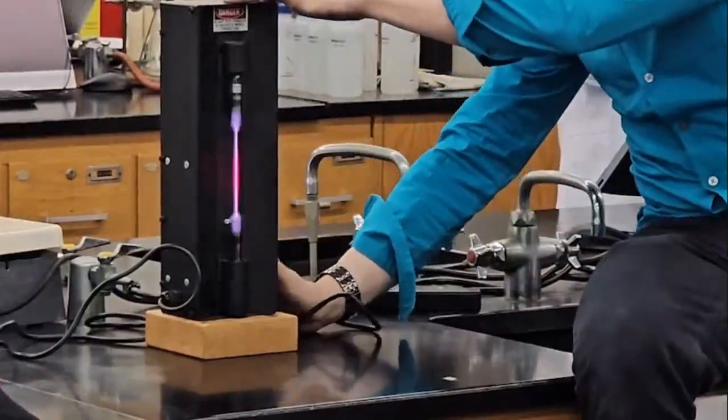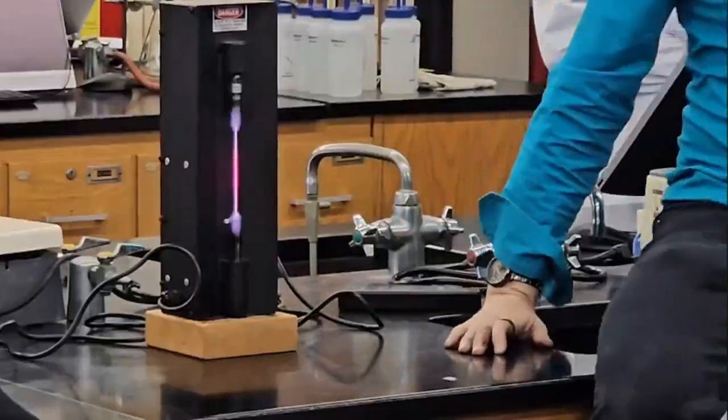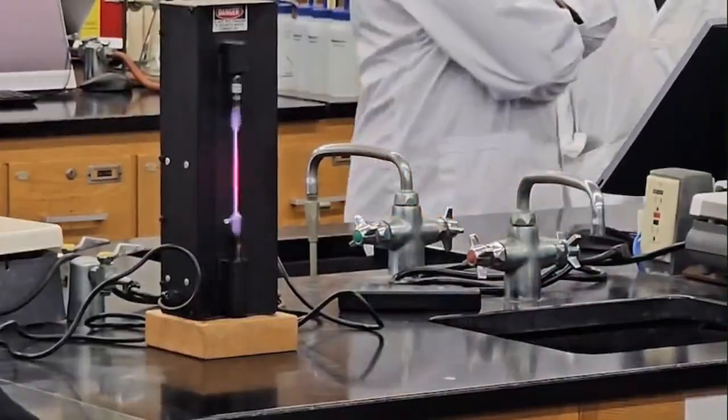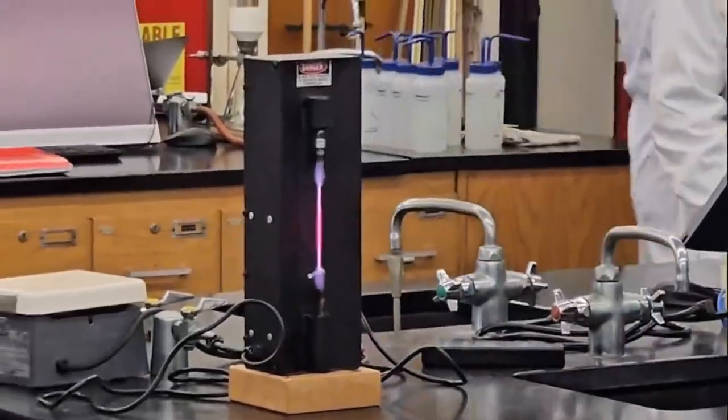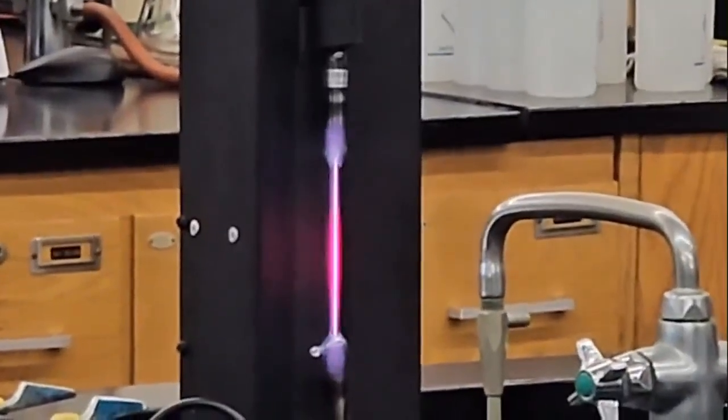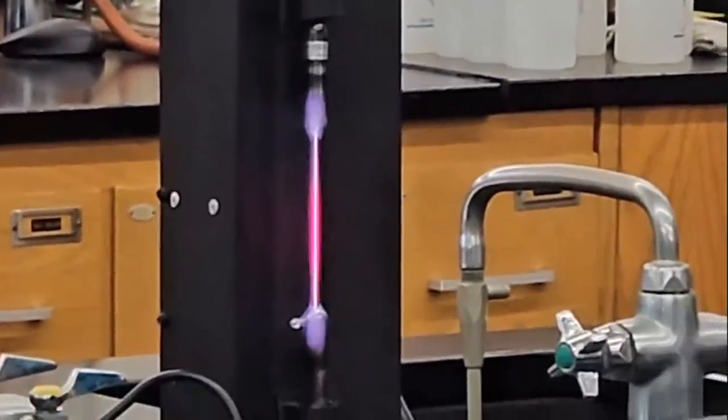3, 2, 1, go. All right, so here, I'll move around so you guys can come look at it. Do you see that characteristic pink glow? I mean, it is extremely vibrant, right? And it's a pure color. It's a single, what's called wavelength.